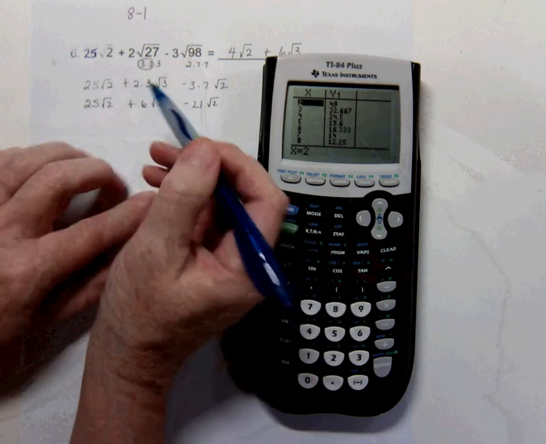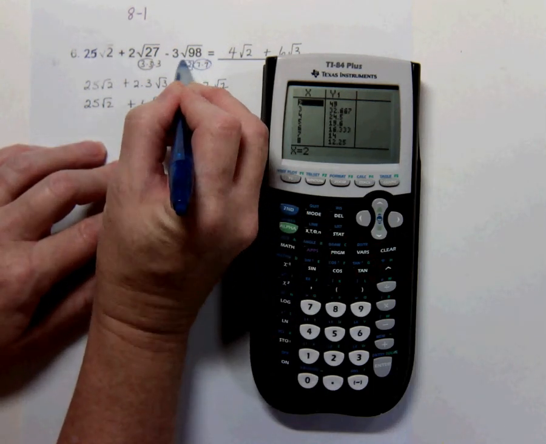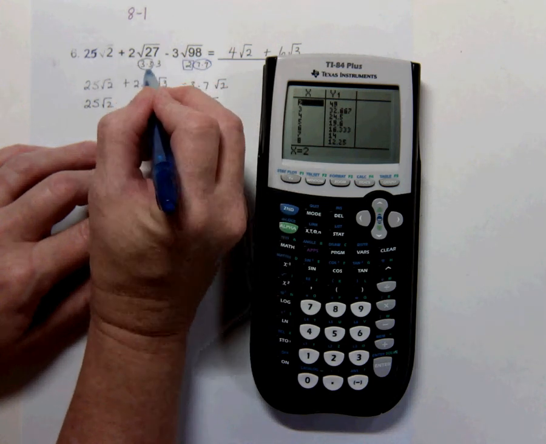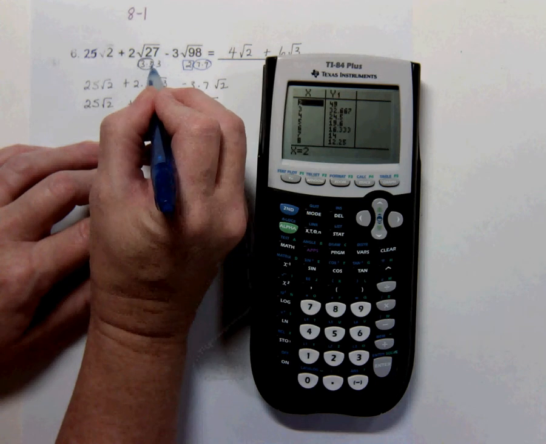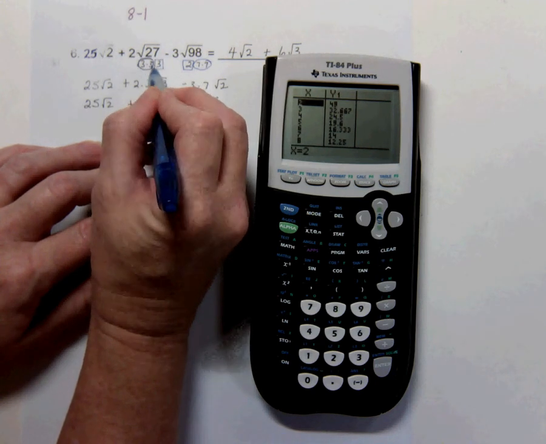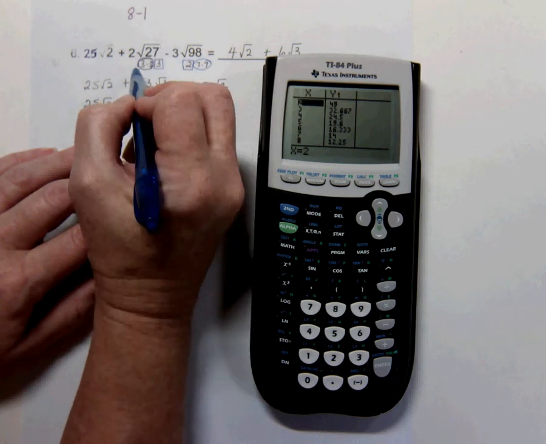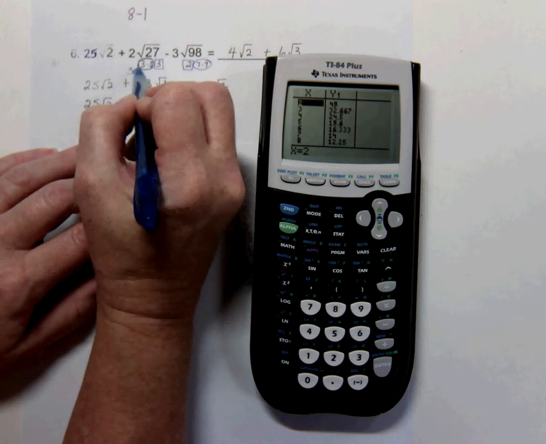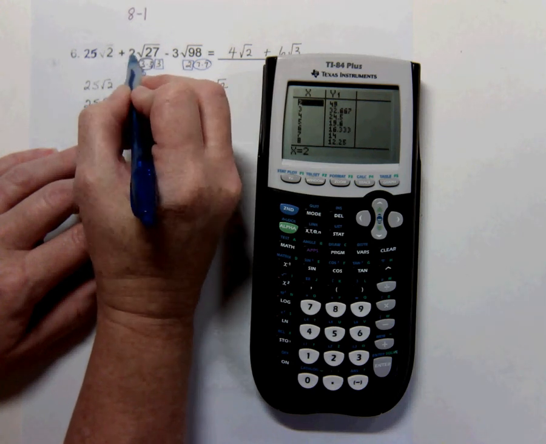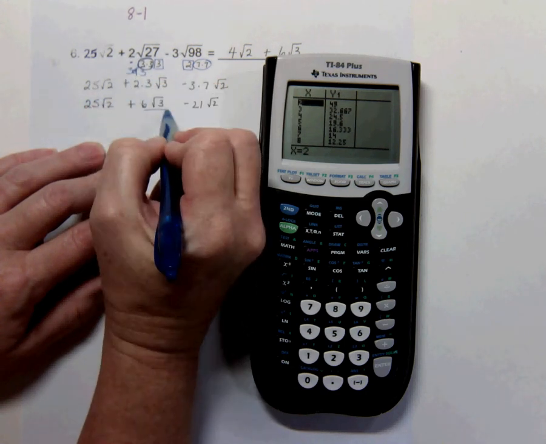So get in the habit of circling your pairs, boxing what's going to stay underneath the radical. Circling a pair, 9 times 3 is 27, but 2 3s make 27. The 3 is going to stay under the radical. So that this becomes 3 square roots of 3, but this 3 has to be multiplied by that 2, so that's 6 square roots of 3.